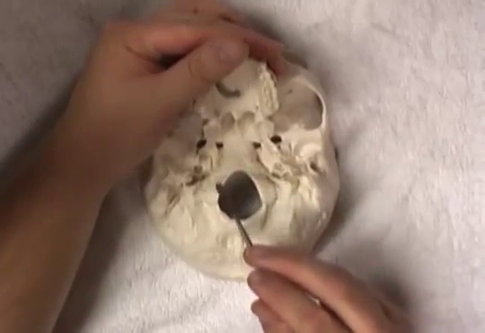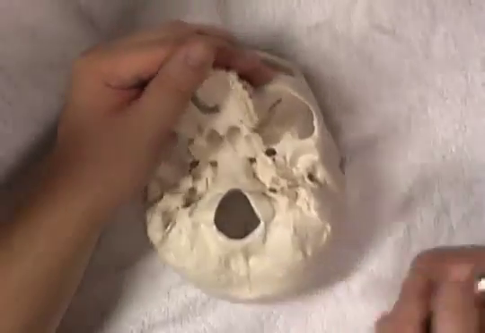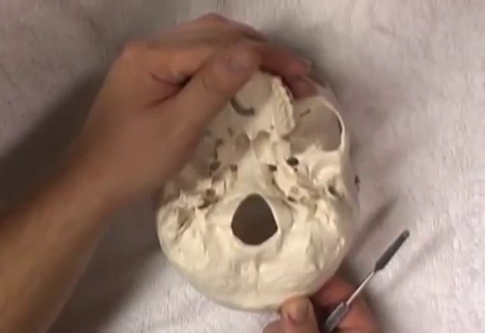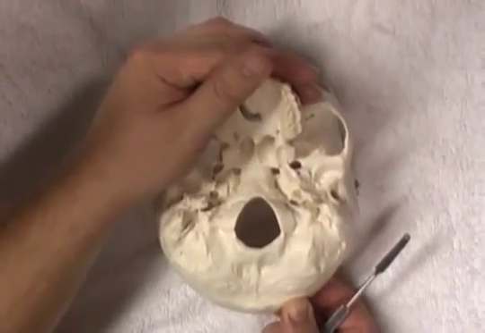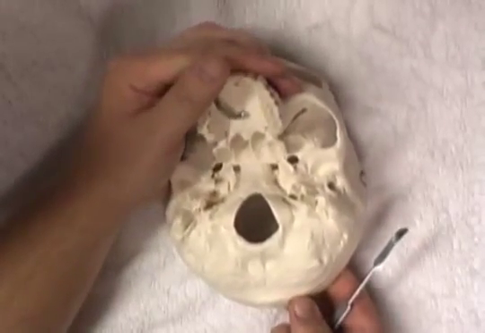And here again in the midline we can see the foramen magnum. So these are the main foramina that form the base of the skull. These are important as they allow blood vessels and nerves to leave and enter the cranial cavity.